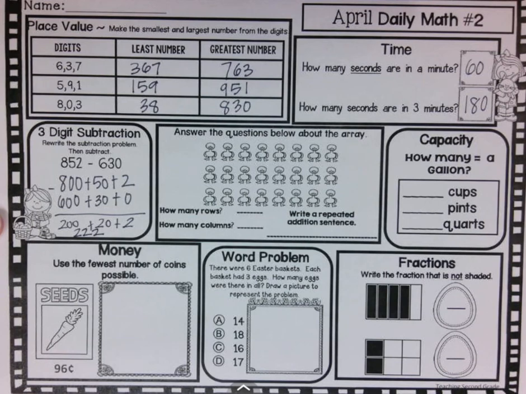222. If you did it standard algorithm, great. If you did base 10 blocks, great. You do it however you want to figure that one out.